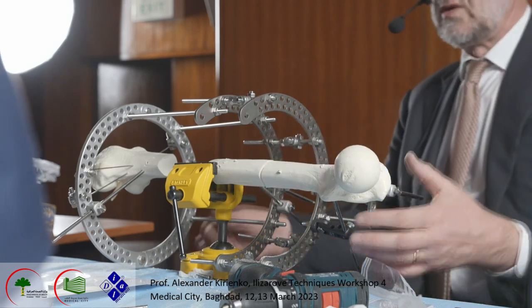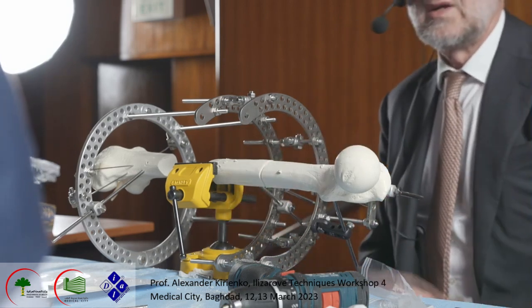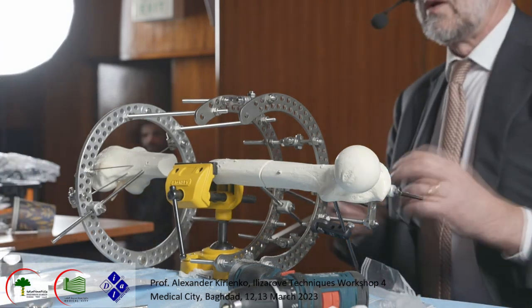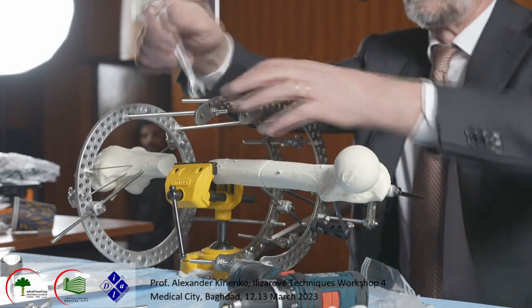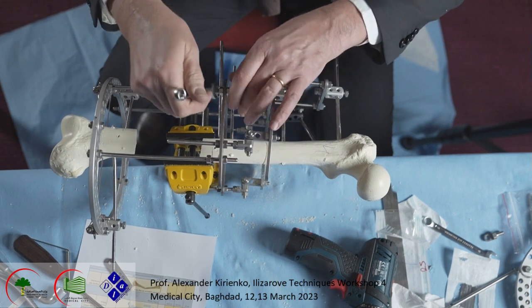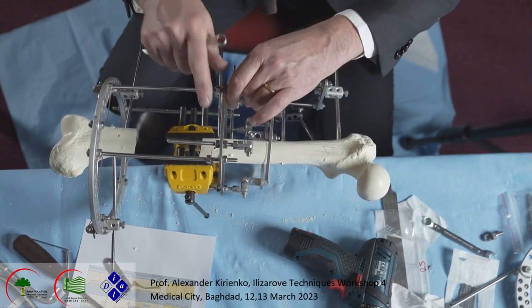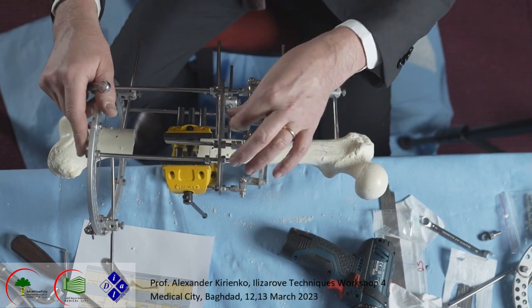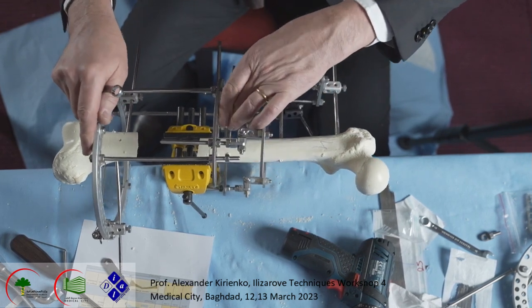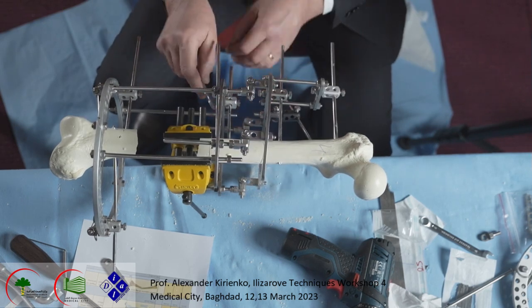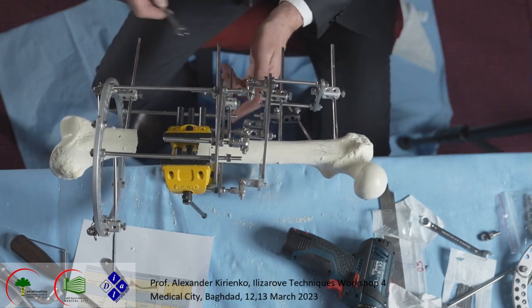Okay, like you see now, we are practically ready to do the bone transport. Like we explained before, I shorten it here, slowly. You may do it distally or proximally, where you're more comfortable. We short here. We do progressive shortening.